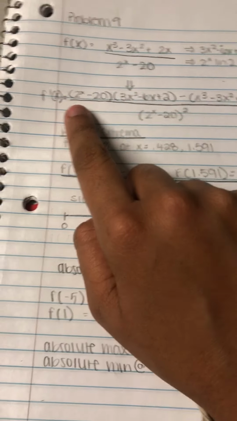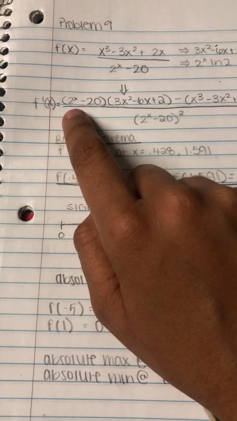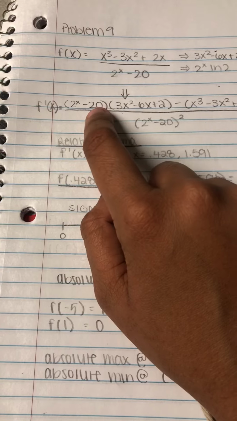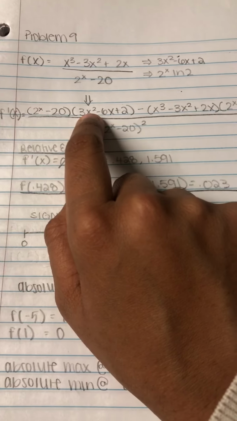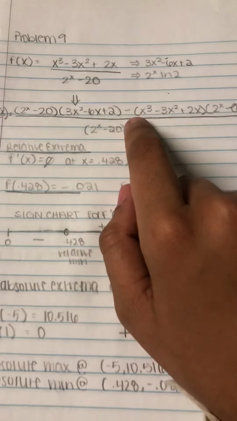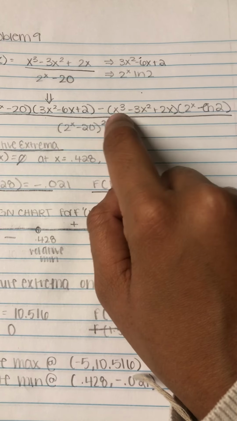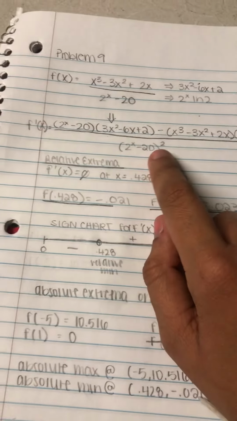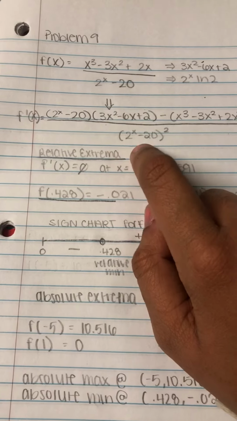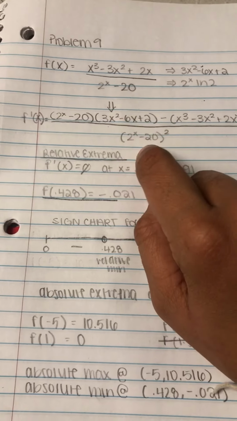But to differentiate it, you have to use the quotient rule, which is what I stated before. And so you leave the denominator the same, and then you multiply that by the derivative of the numerator, and then you subtract it from the numerator times the derivative of the denominator, which is what's over here, and then you divide it by the denominator squared.